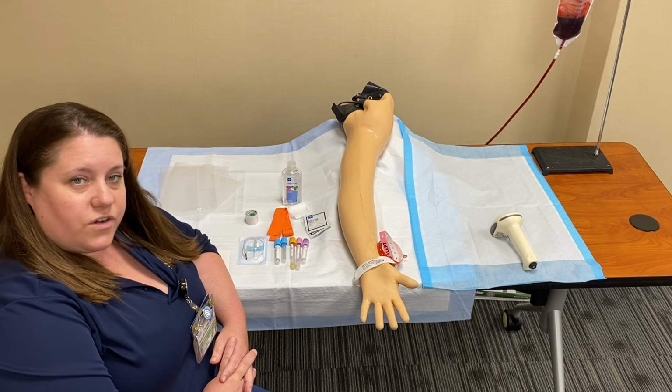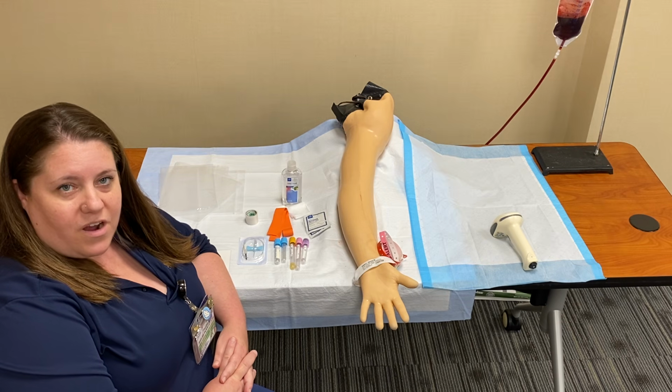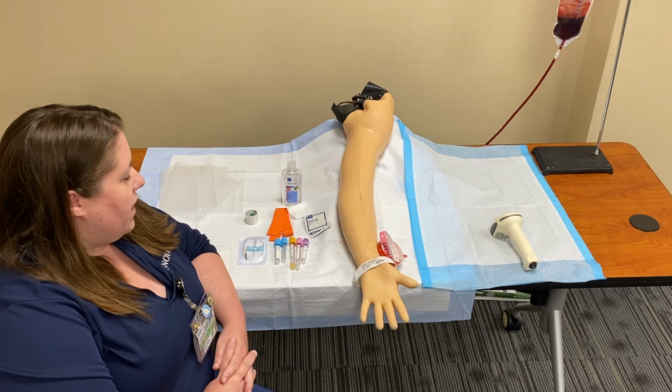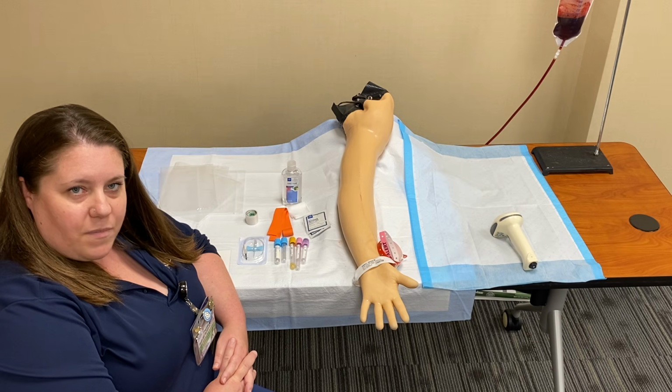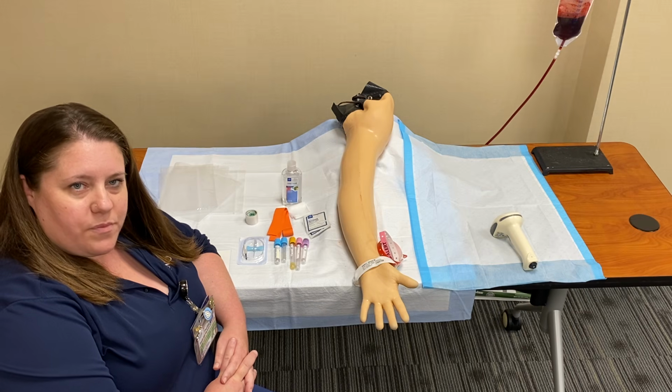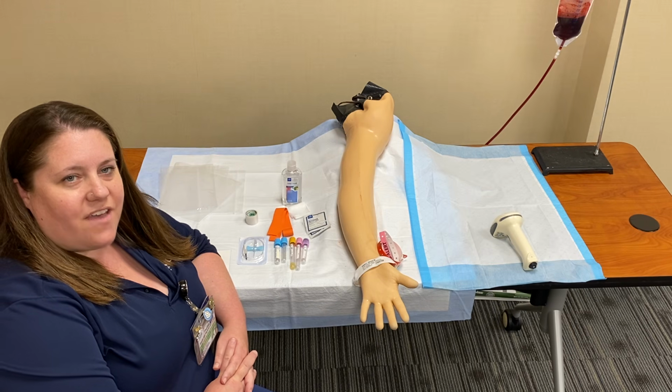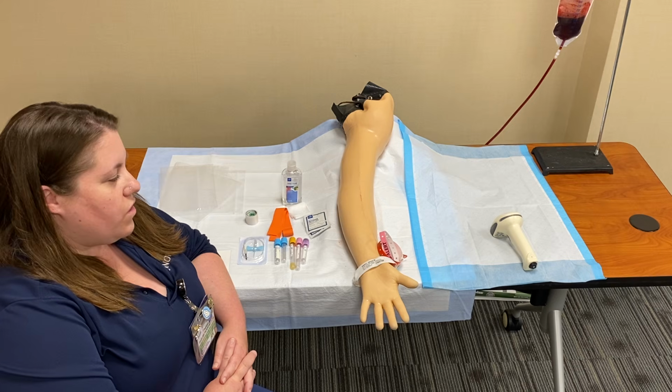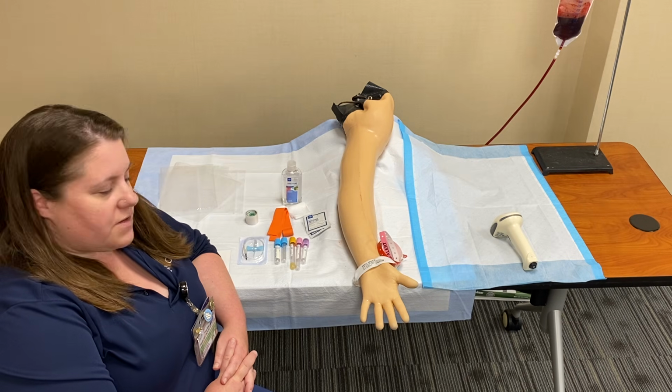I want to ask the nurse which method they would prefer I use to draw the blood, and my nurse tells me the butterfly vacutainer method. Now, it is important to ask which method would be preferred just to make sure the nurse doesn't have any additional information for you on what would be best for the patient.